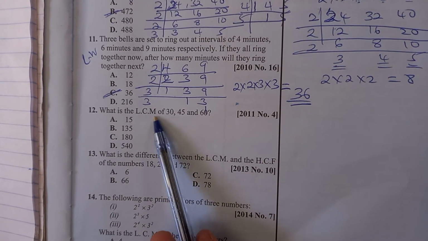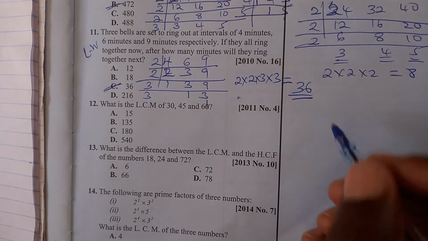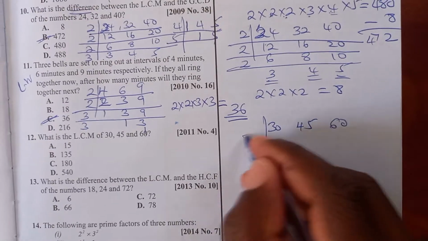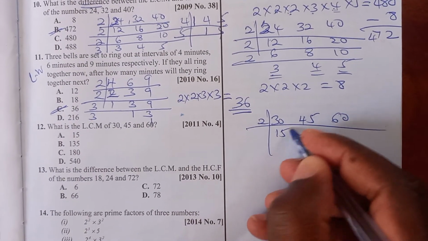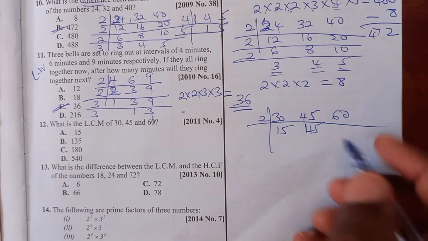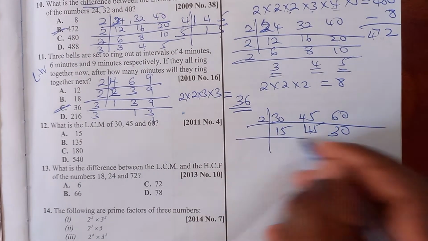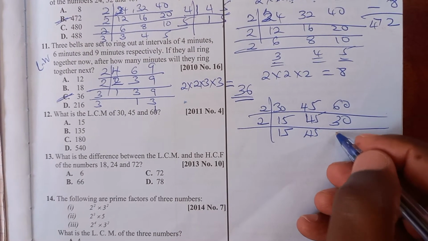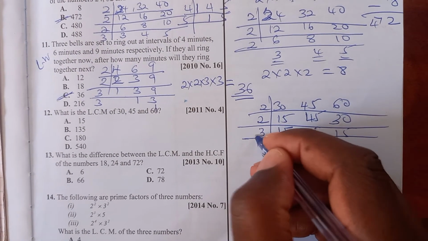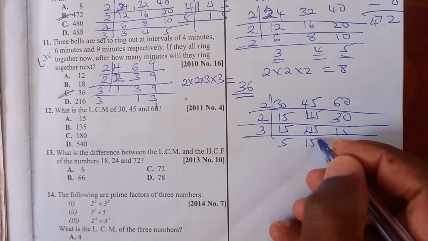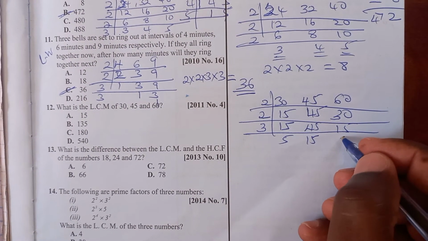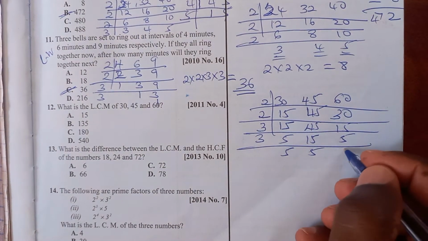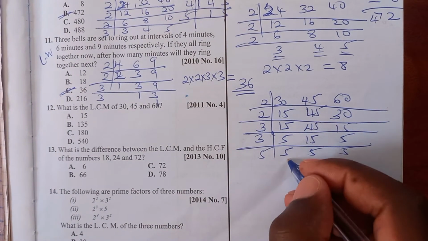Simple question. What is the LCM of 30, 45, and 60? Learners, you start by 2 to get 15. You drop 45 because it's not divisible. Then you get 30. Again, you take 2 to get 15. You drop 45 and then you have 15. Then the next one you get 3 to have 5, 15, and 5. Again, you take 3, you drop 5, you have 5 and 5. And finally, 5. You get 1, 1, 1.